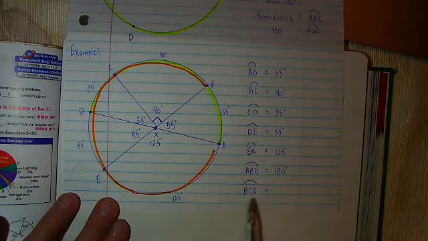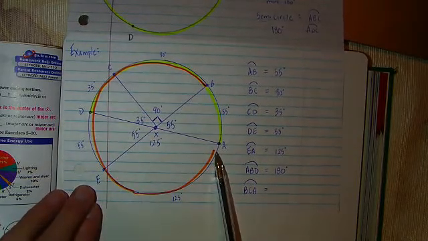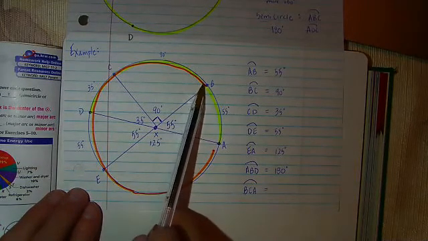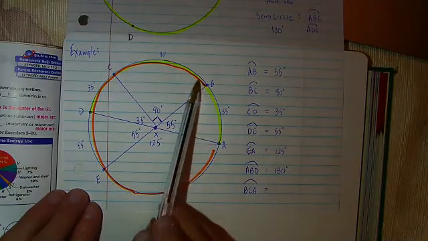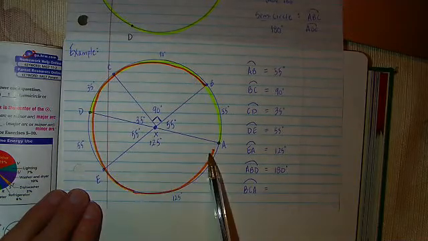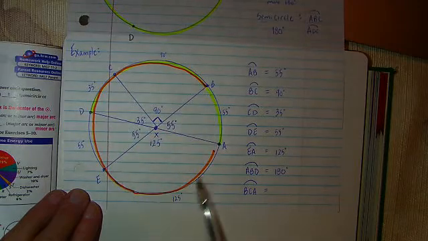So for this major arc, I need all of this, in my case, which is in orange. Like I said, there are two ways that you can get that. You can add up everything just as you go past. We have 90 plus 35 plus 55 plus 125. All of those put together would make the big arc that I have in orange.